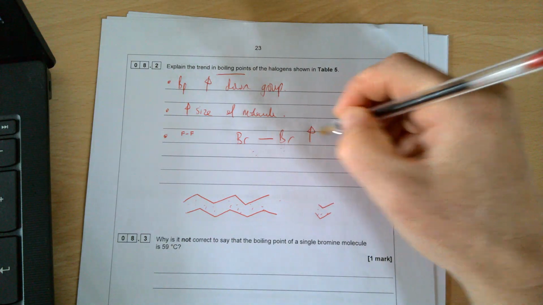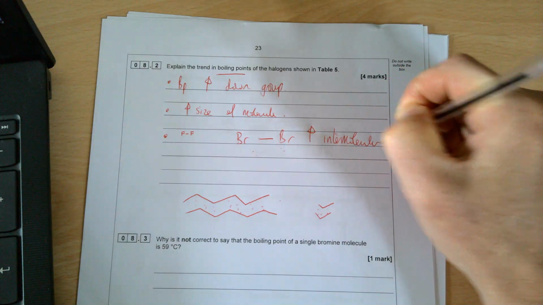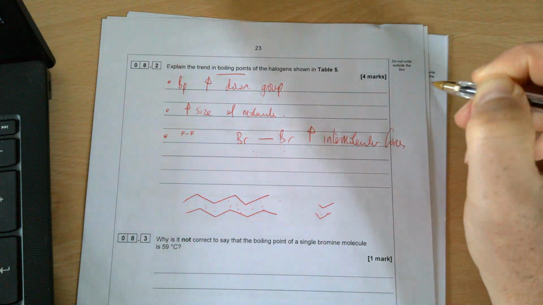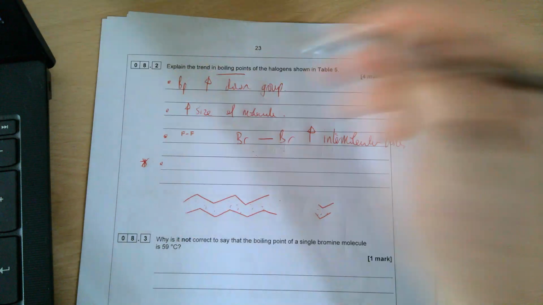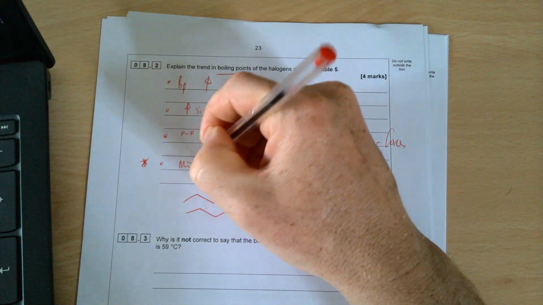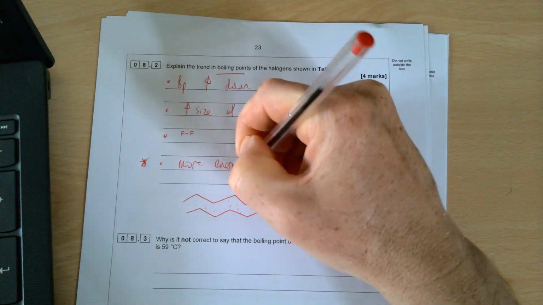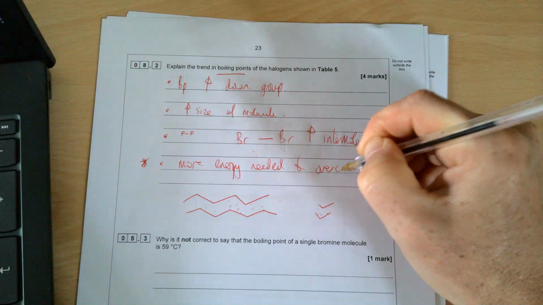So increasing intermolecular forces, and you have to say then, so more energy needed to overcome them. And this fourth mark is very common in the GCSE. So more energy needed to overcome those intermolecular forces.